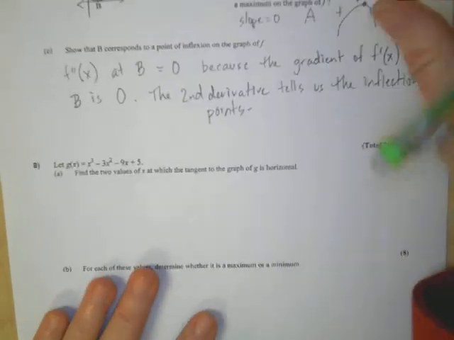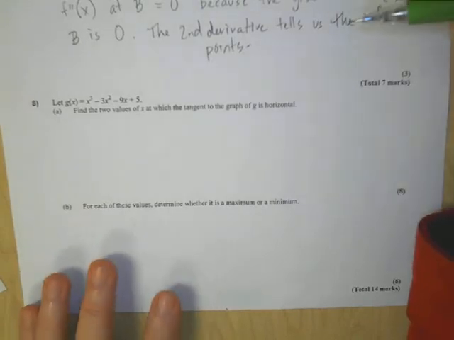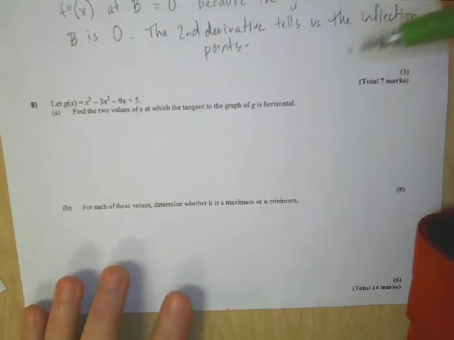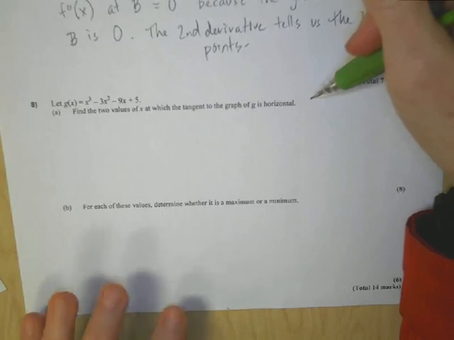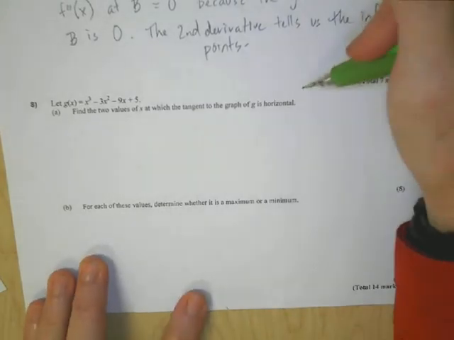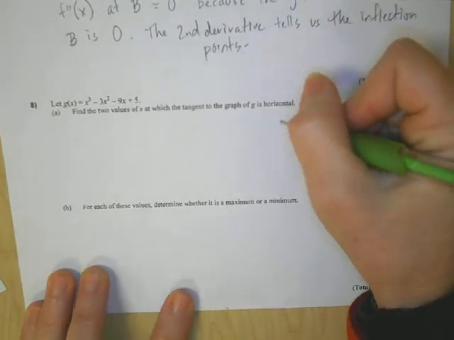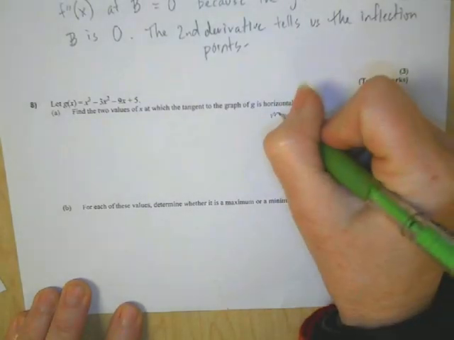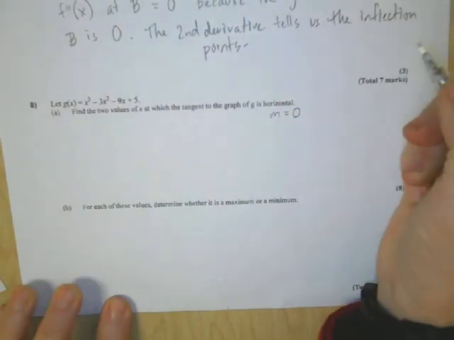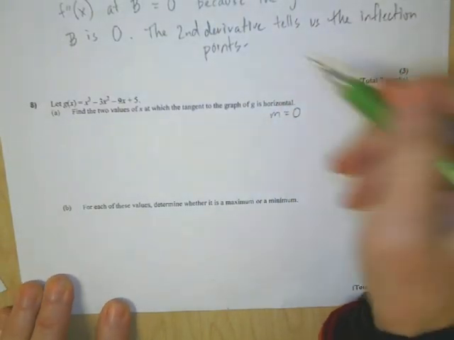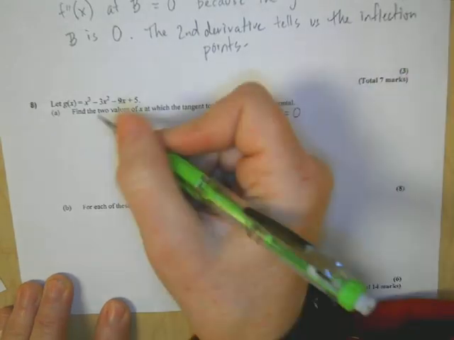All right, problem 8. We're given the function g of x. Find two values of x at which the tangent to the graph of g is horizontal. So what we want to know is when the slope is equal to 0, because horizontal has a slope that's equal to 0. So in order to find a tangent that has a slope of 0, we need to take the derivative.